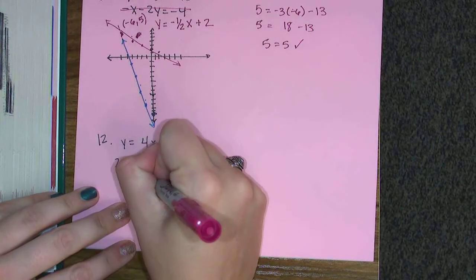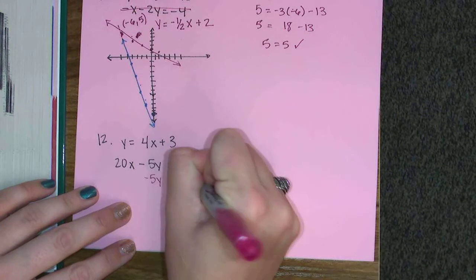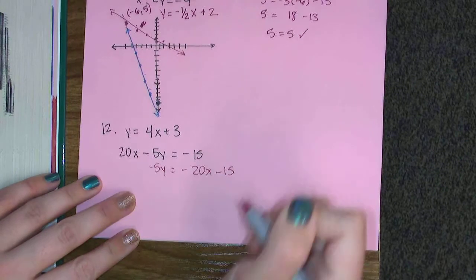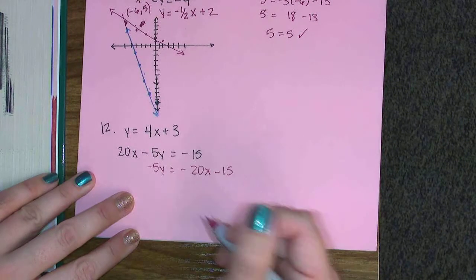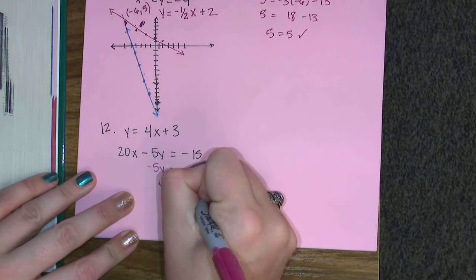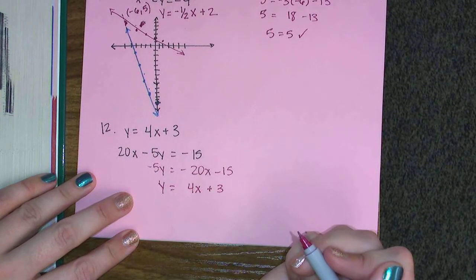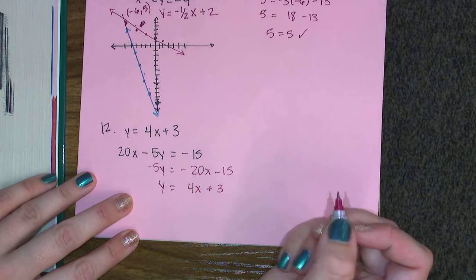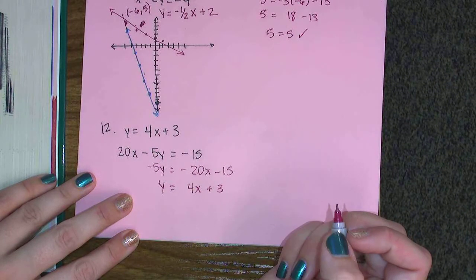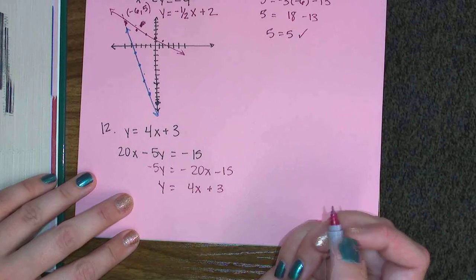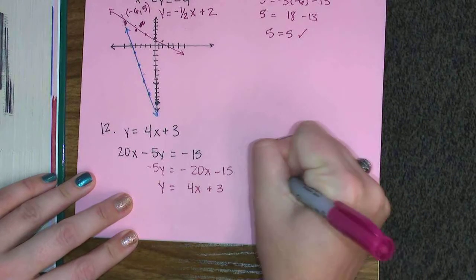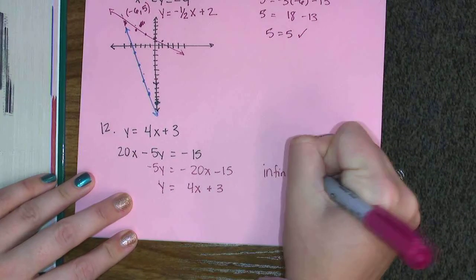So negative 5y is equal to negative 20x minus 15. Now I can divide by negative 5. So y is equal to 4x plus 3. It's going to be the same line, meaning what? Infinite solutions. I'm not going to make you graph that one.